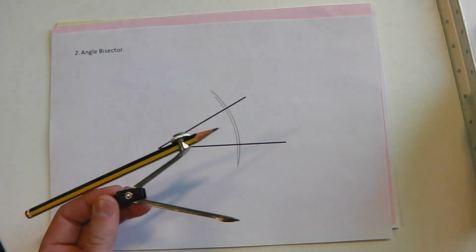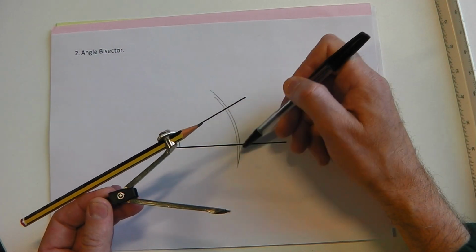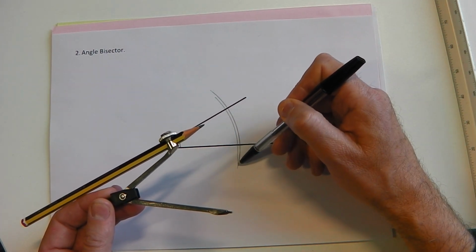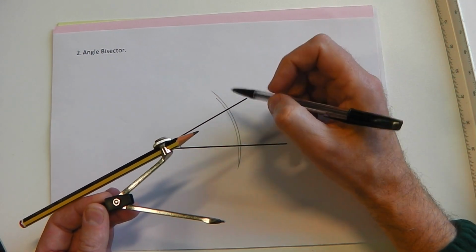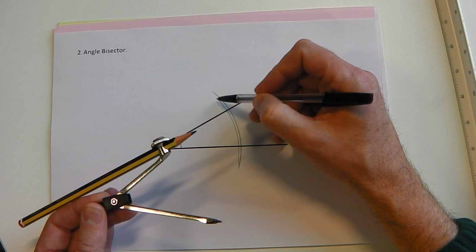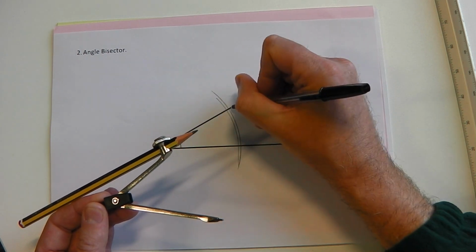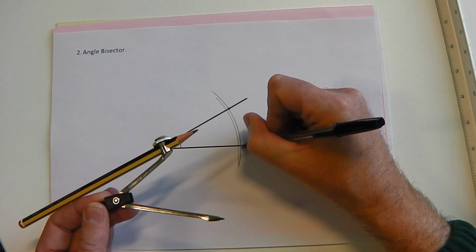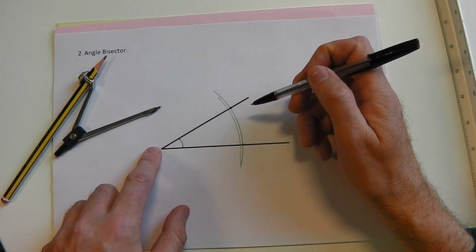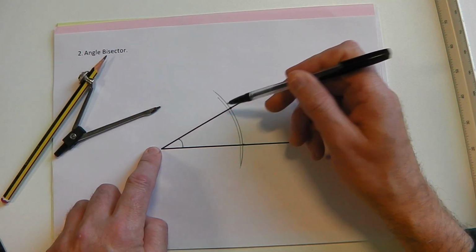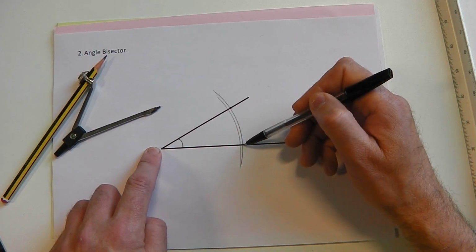So the line we're using is this outer line. You can see where the compass slipped. It's not the end of the world, and if I had the rubber I could rub that one out, but I'm not worried about it. It's this point here and this point here I'm interested in, because the distance from here to here is the same as from here to here.